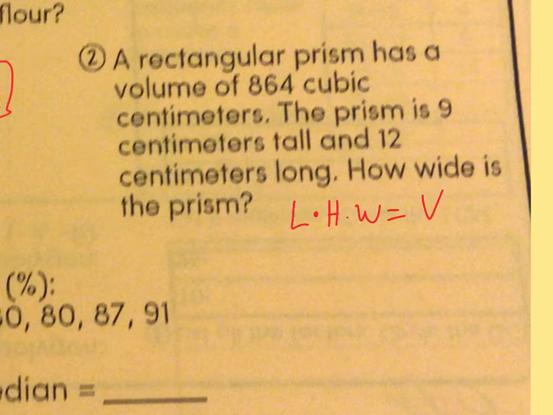So we have the volume, it's 864. It looks like we have the height, which is tall, and long, that's length. So we have the 12 and we have the 9, and we don't know what the width is.